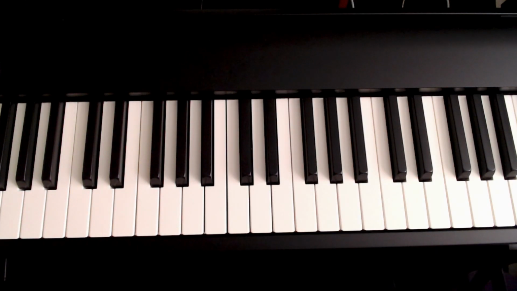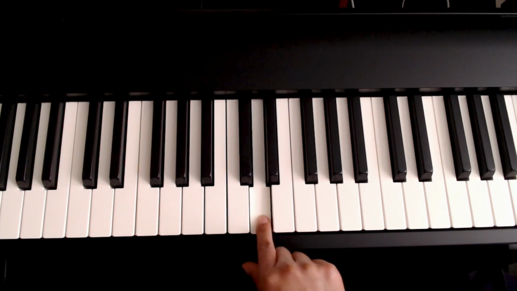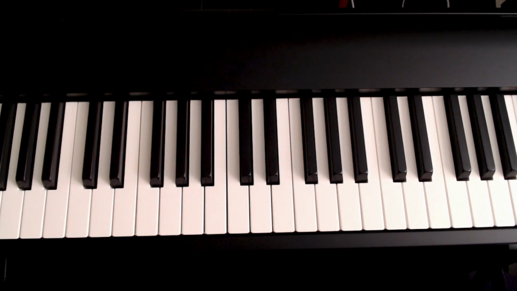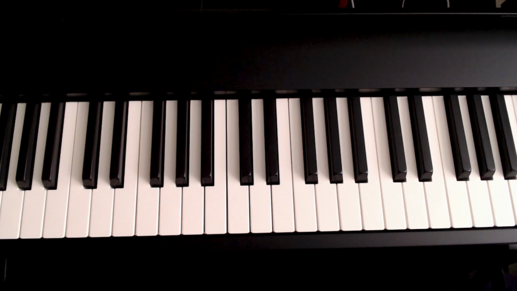Now let's look at whole steps. A whole step is the distance between two notes that have one note in between them. So an example of a whole step would be C and D. D is a whole step away from C. A whole step consists of two half steps.